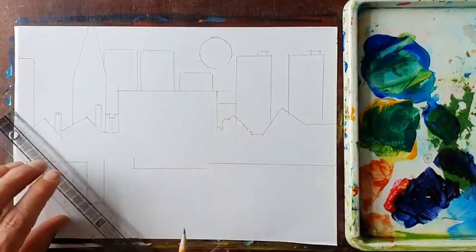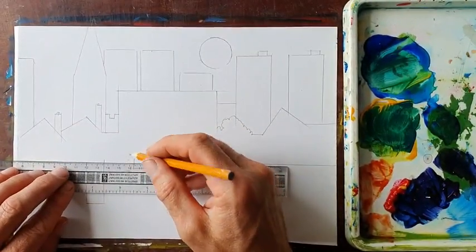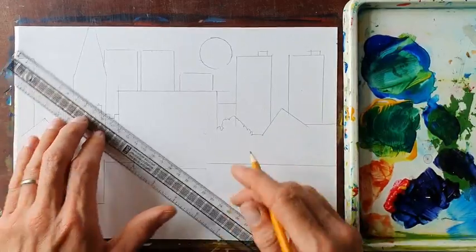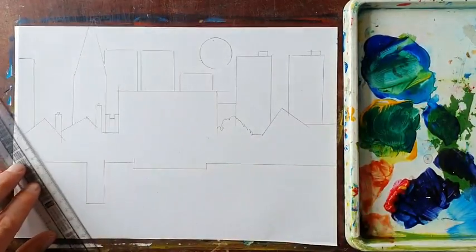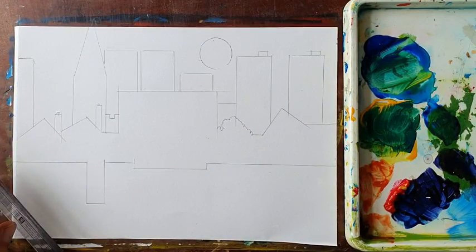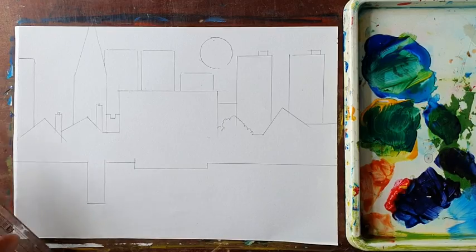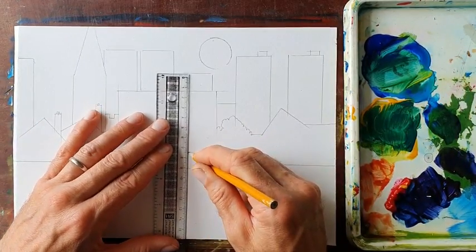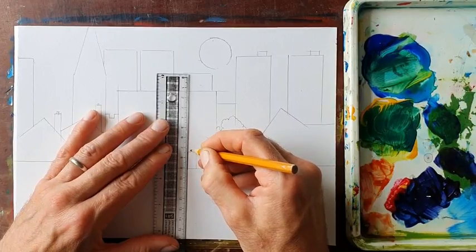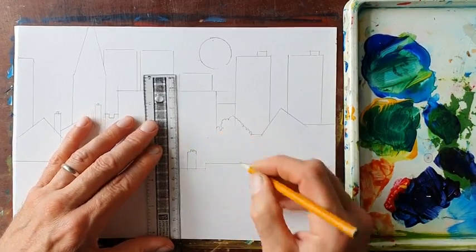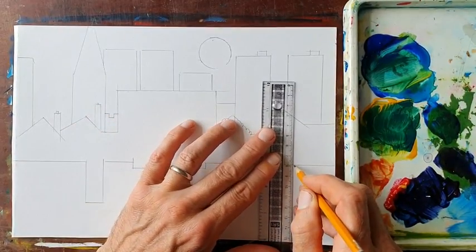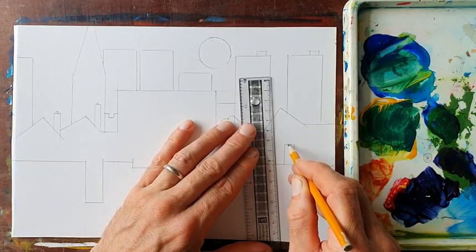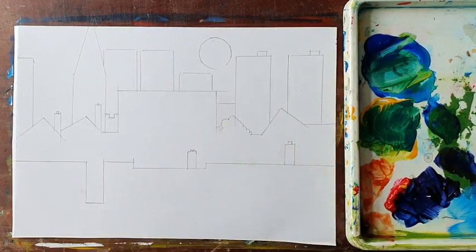See, most buildings are based on rectangles, of course. Okay, I think that will do nicely. Let's put a couple of chimneys in somewhere. One and two, a bit crumbly, that one.